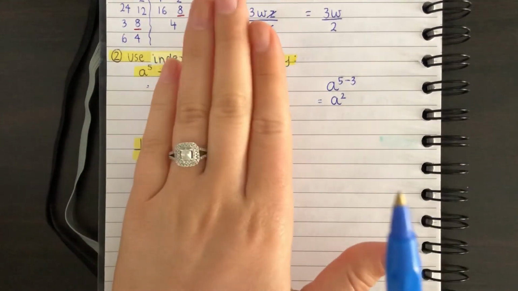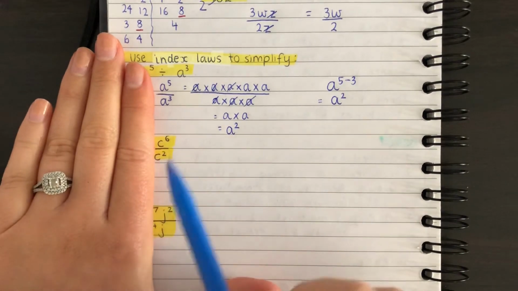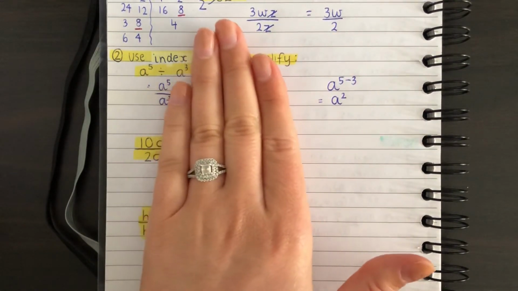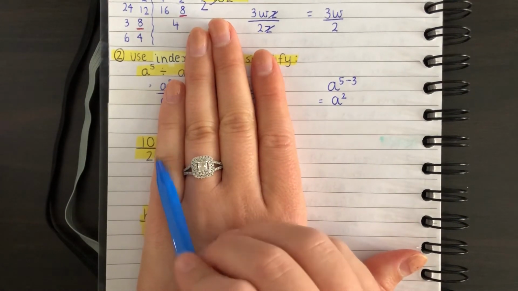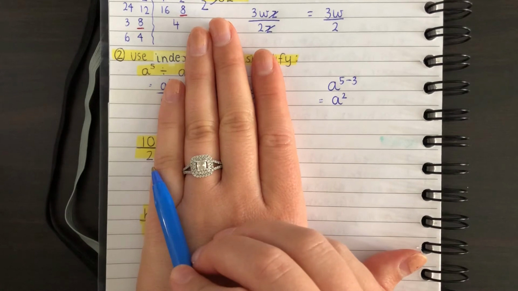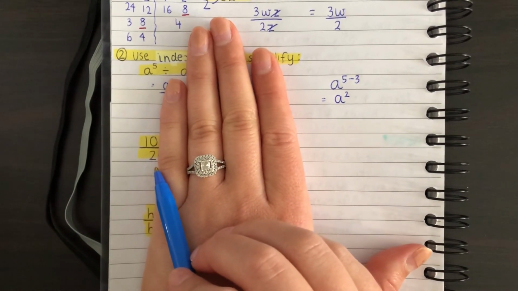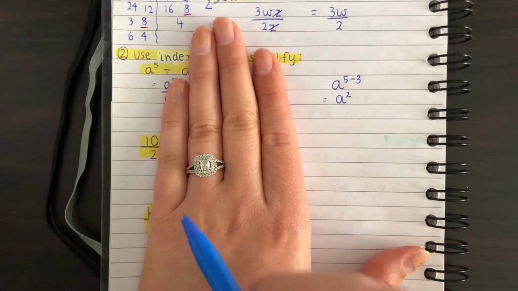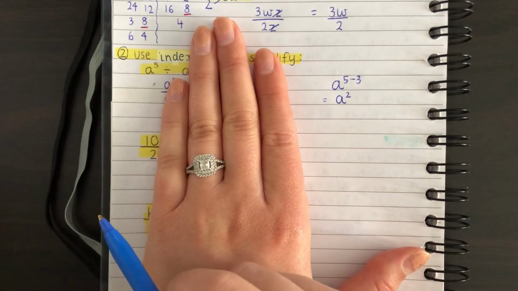Again, you have to look at the numbers separately to the letters. All right? So let's just cover these for the moment. We have a 10 up top and a 2 down the bottom. What is our HCF? All right, what is the largest number that can evenly go into the numbers 2 and 10?